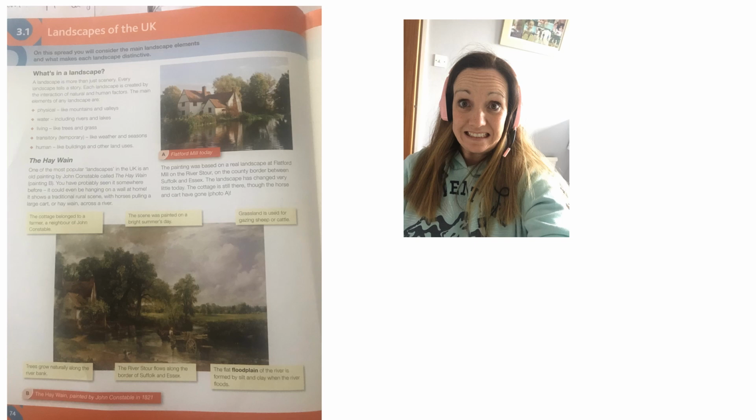You can see in your book, figure B is a painting of the Hay Wain. One of the most popular landscapes in the UK is an old painting by John Constable called the Hay Wain, painting B. You have probably seen it somewhere before. It could even be hanging on a wall at home. It shows a traditional rural scene with horses pulling a large cart or hay wain across a river. The painting was based on a real landscape at Flatford Mill on the River Stour, on the county border between Suffolk and Essex. The landscape has changed very little today. The cottage is still there, though the horse and cart have gone.